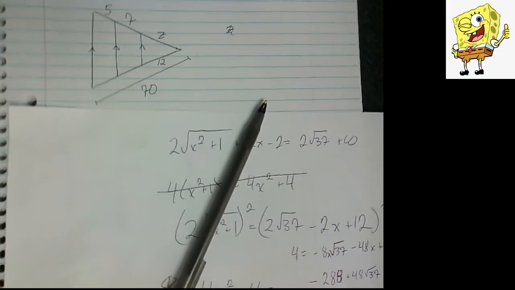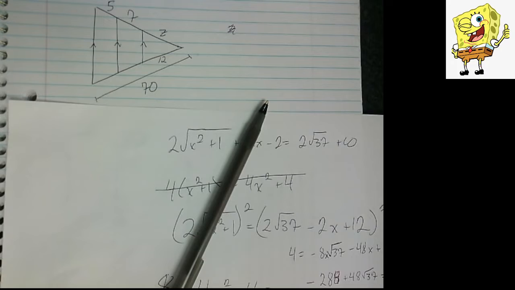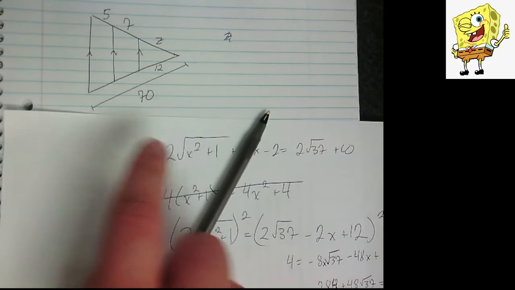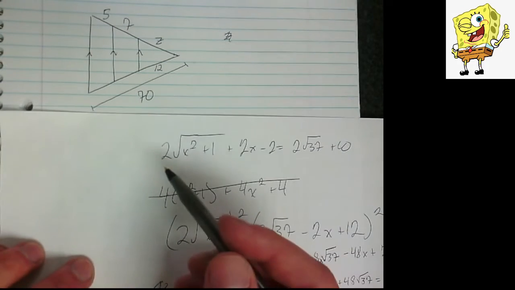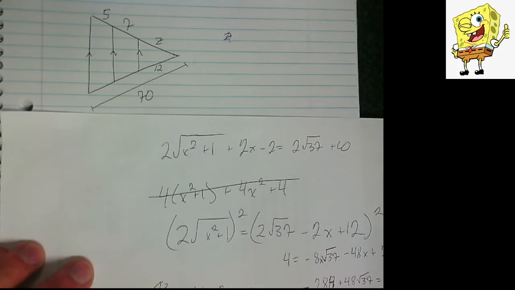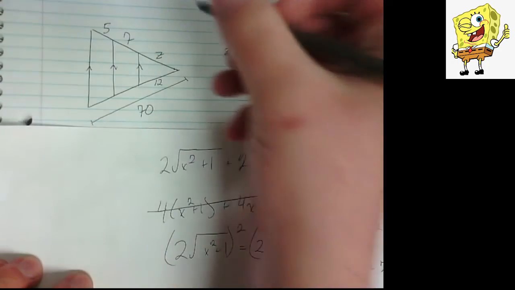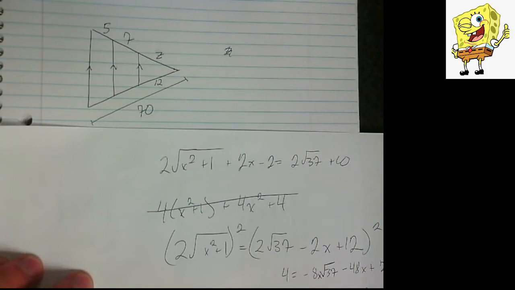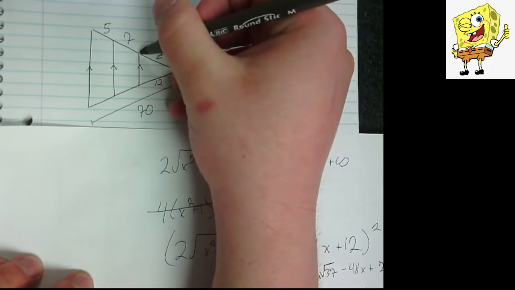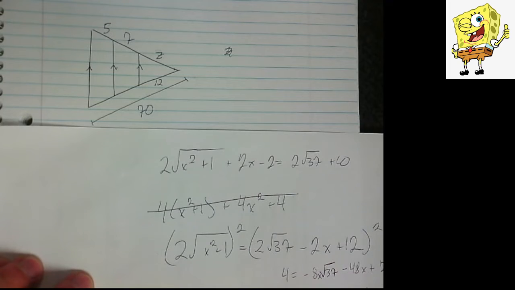Now for our last problem. Sorry, let me get this adjusted. Okay, there we go. So in this problem, take a second first, obviously, and see if you can solve it. The objective here is to solve for the length of z, or from here to here. I didn't label all of the points.